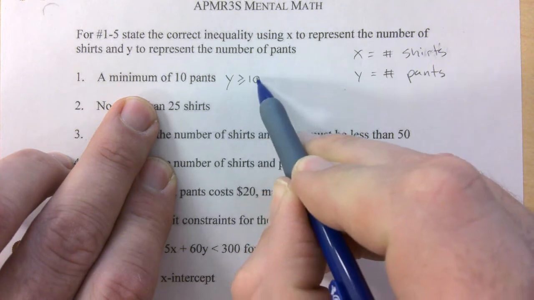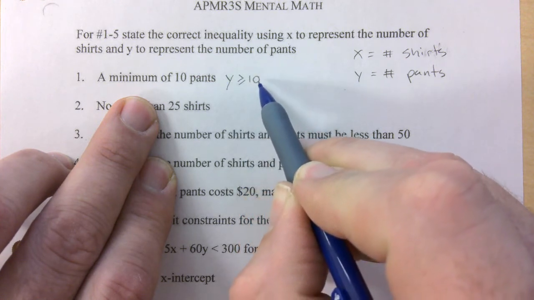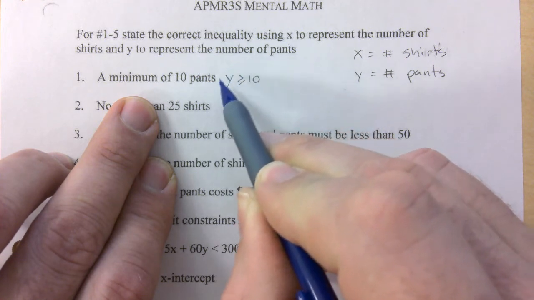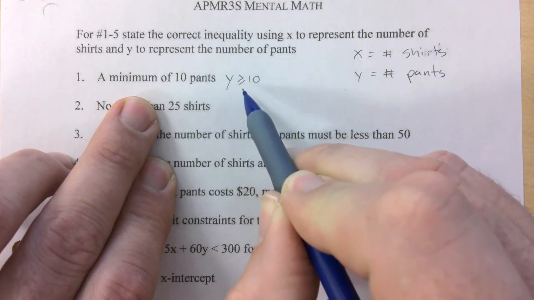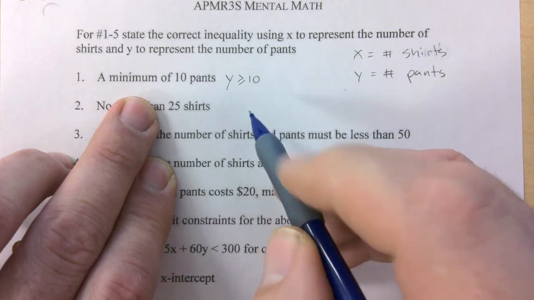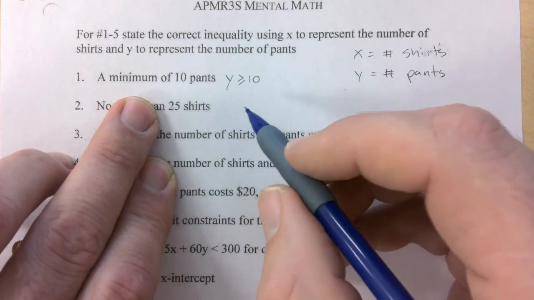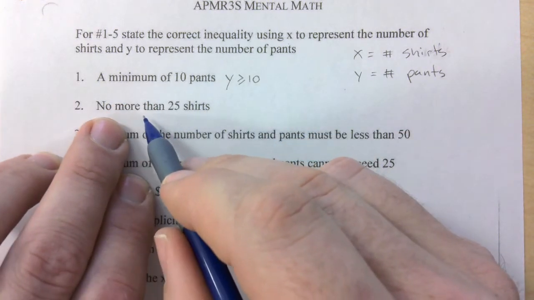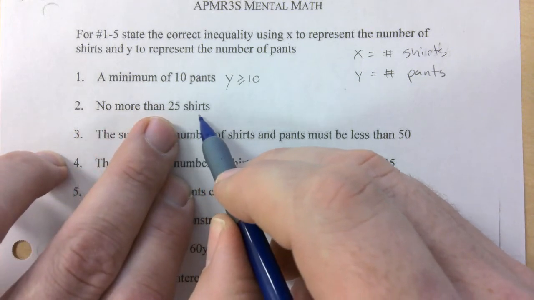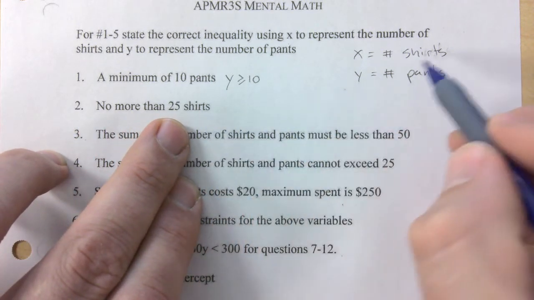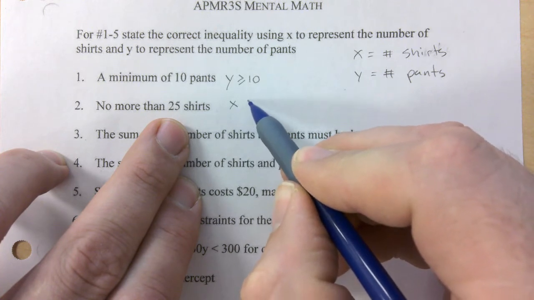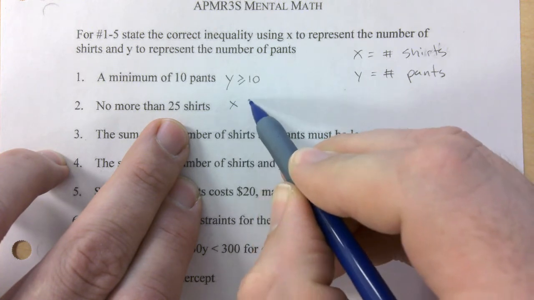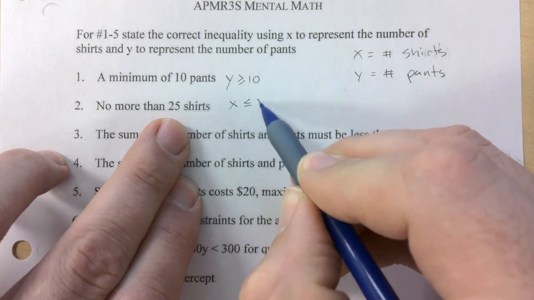It's saying at least 10, more than, like 10 or more, a minimum of 10, this is the expression that would go with it. Does that make sense to write it like that? Okay. Number 2, no more than 25 shirts. So now we're talking shirts, and you want no more than 25. So that means that this number has to be less than or equal to 25.